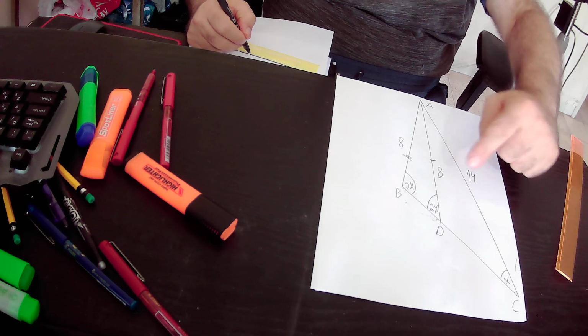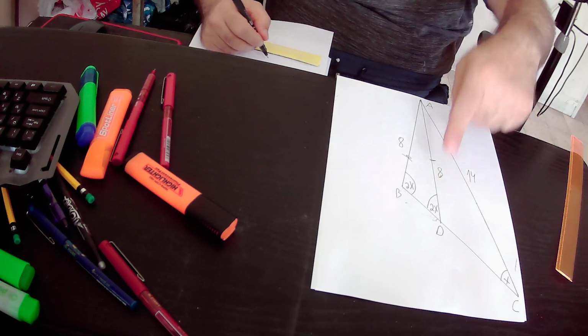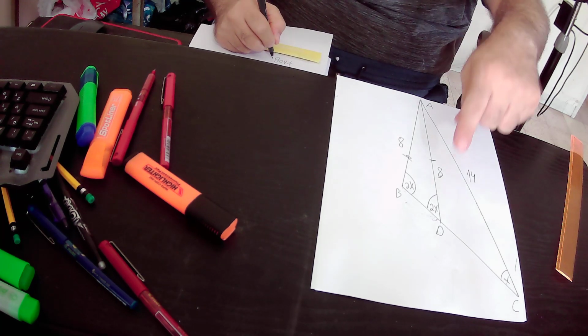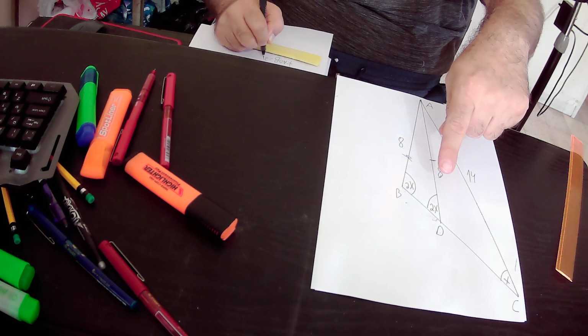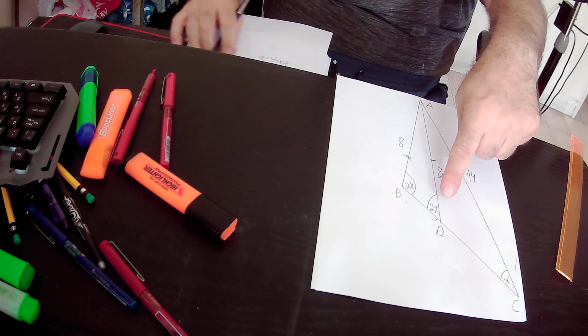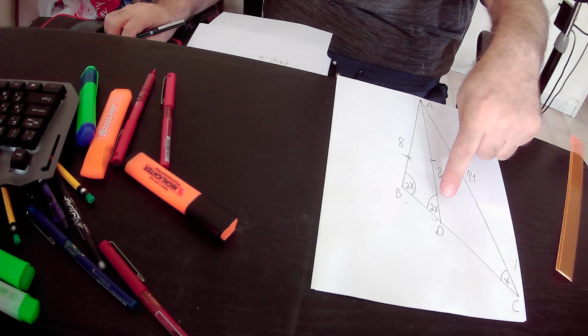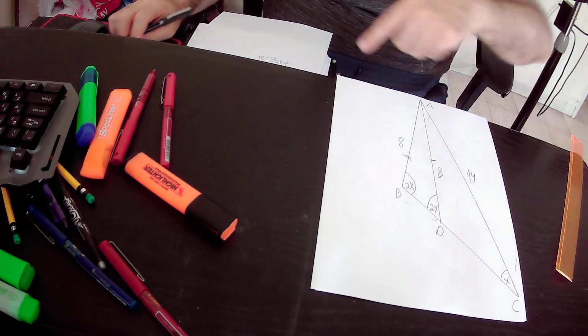And angle ADB, that equals 2x, is defined as an exterior angle of triangle ADC.